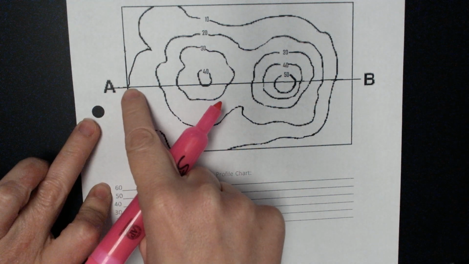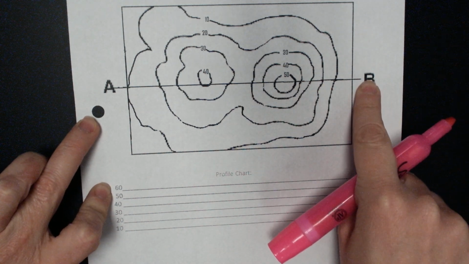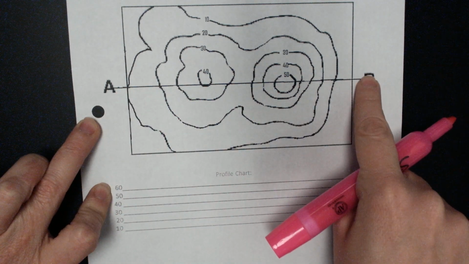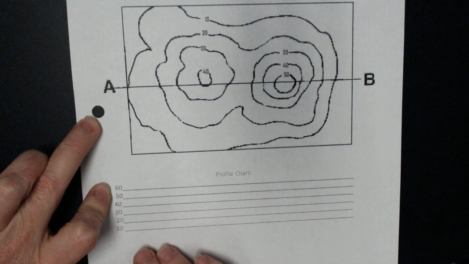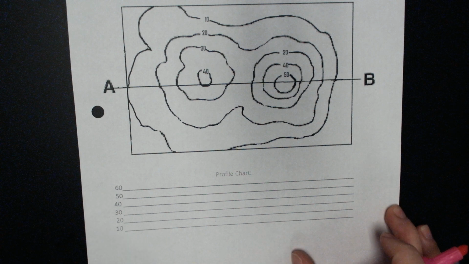So this is our profile line. Remember, profile, we're just trying to figure out what it is going to look like if I were to look at this from the side. So if I were to walk from point A all the way to point B, what is my route going to look like? Am I going up a hill? Am I going down a hill? Is it going to be a steep climb? Is it going to be a gentle climb? What is it going to be like?